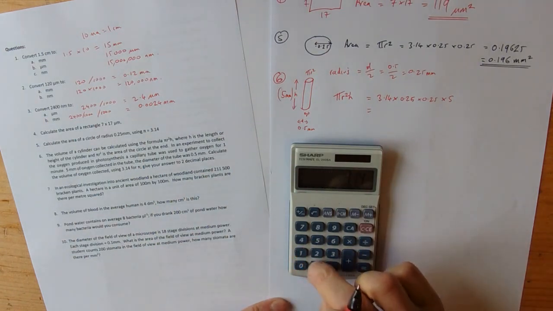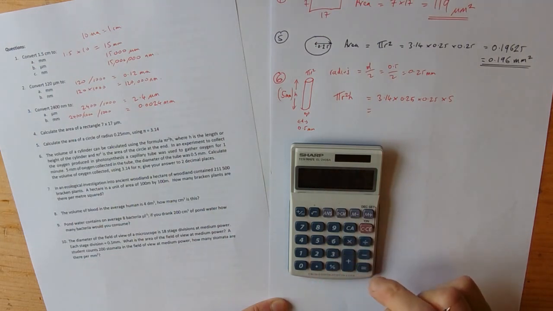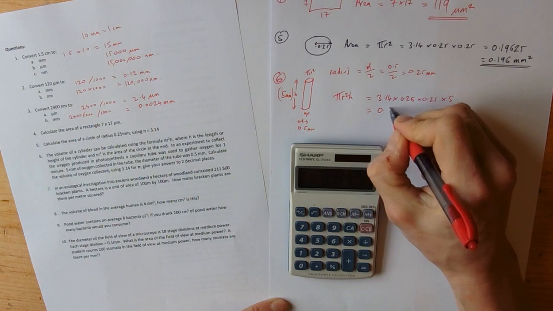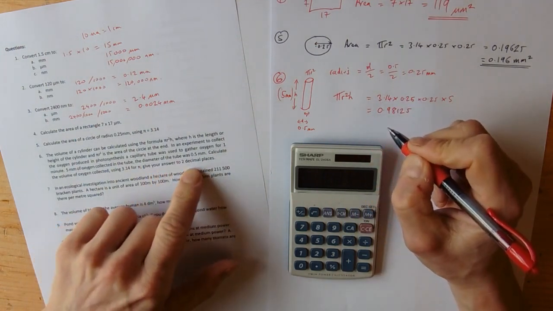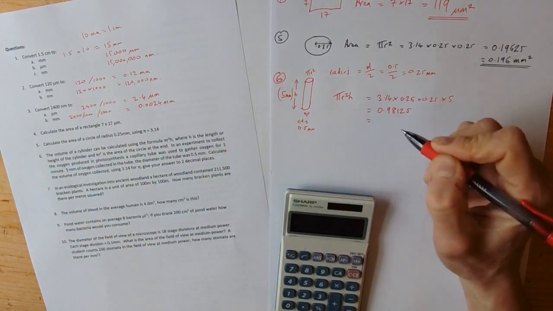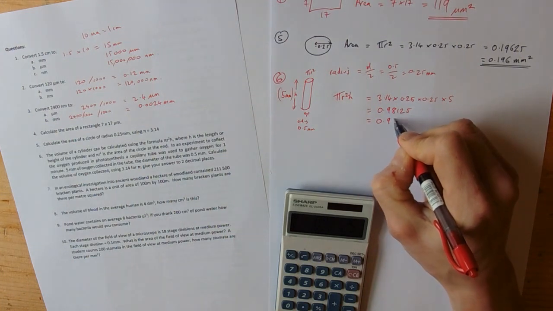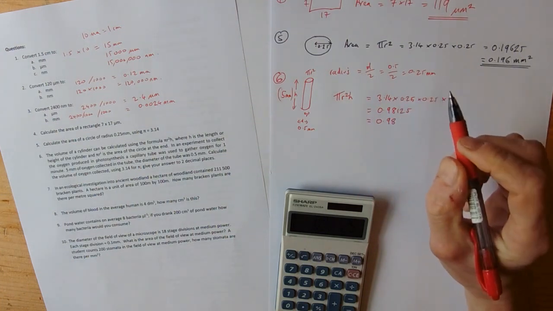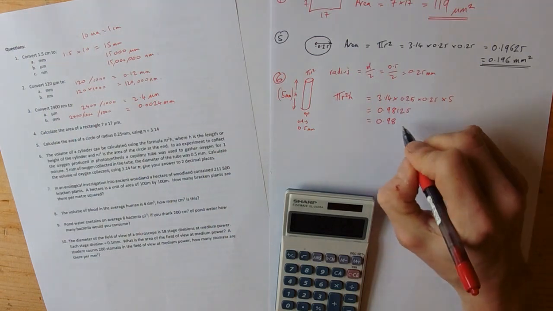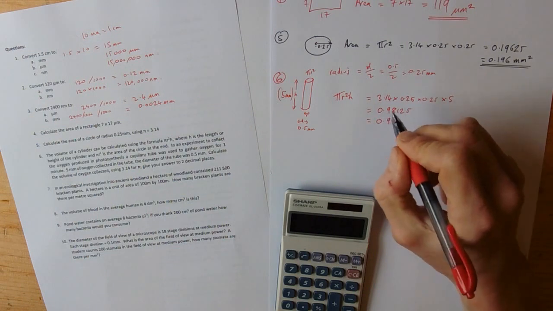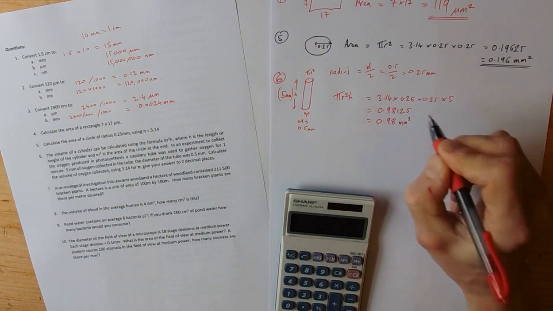That equals 0.98125. Give your answer to 2 decimal places. 0.9, is it going to be 8 or not? It's going to be 8. There we are. And we're not going to forget our units. This is a volume, so it's going to be our units cubed, and everything was in millimeters. Millimeters cubed.